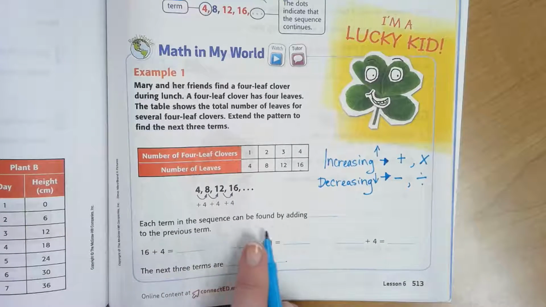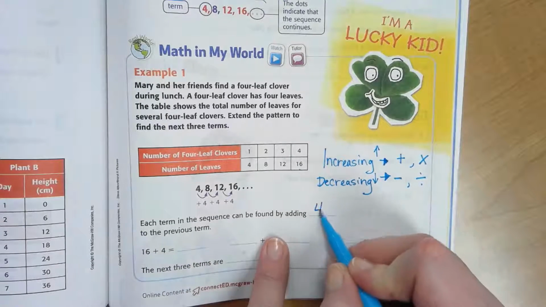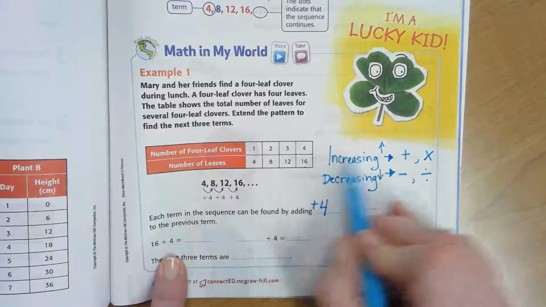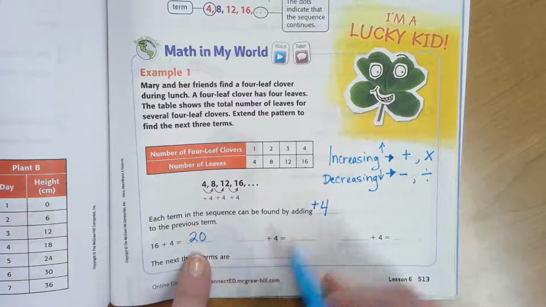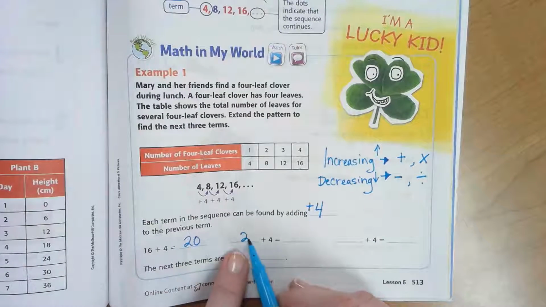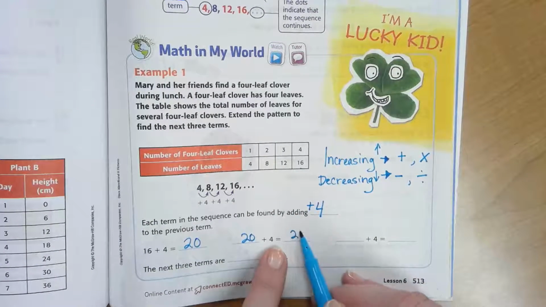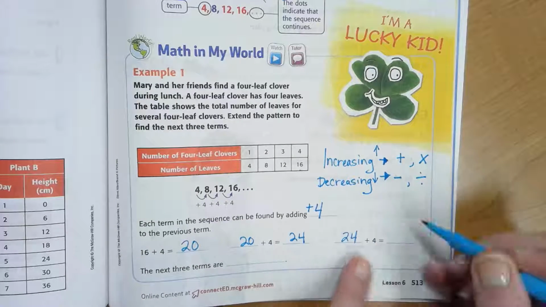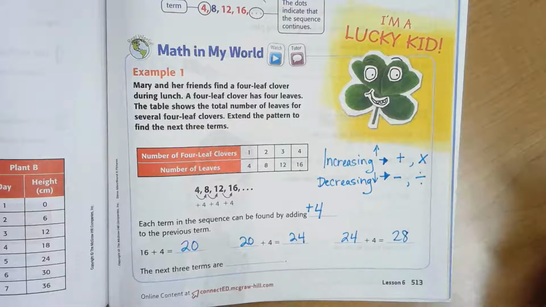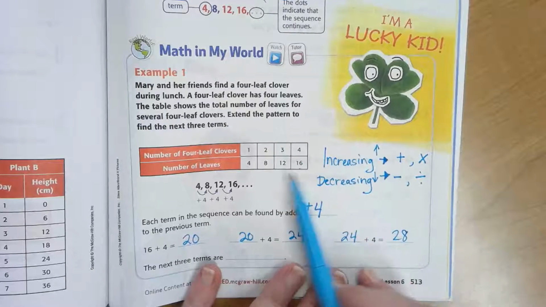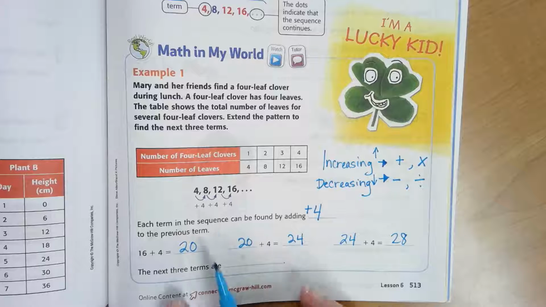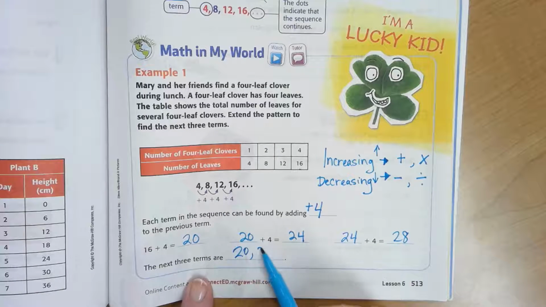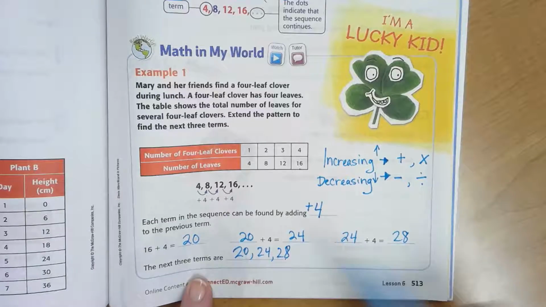So each term in the sequence can be found by adding 4 to the previous term. So 16 plus 4 to keep it going is 20. That would be the 5th term. Then we take 20 plus 4 is 24. That would be the 6th term. 24 plus 4 would be 28, right? And that would help our boxes continue. So the next 3 terms after 16 are 20, 24, and 28.